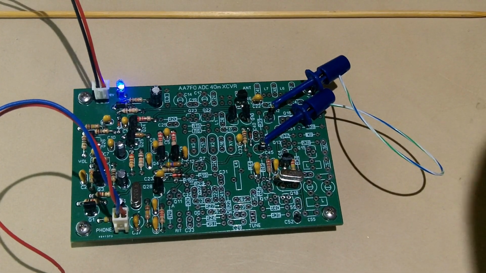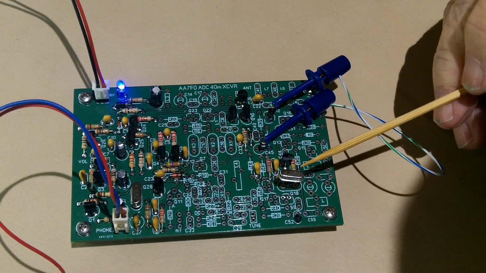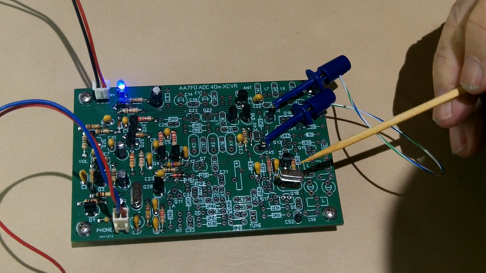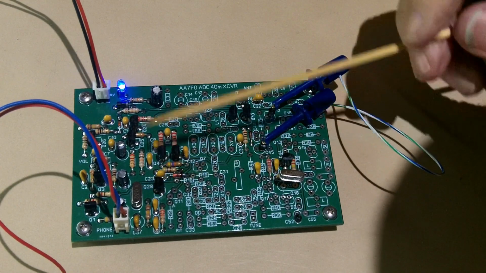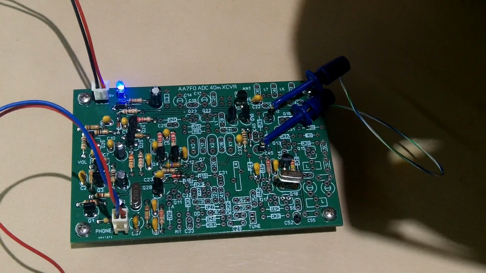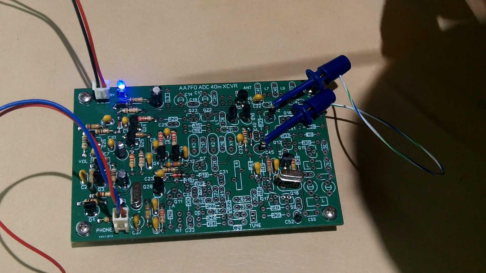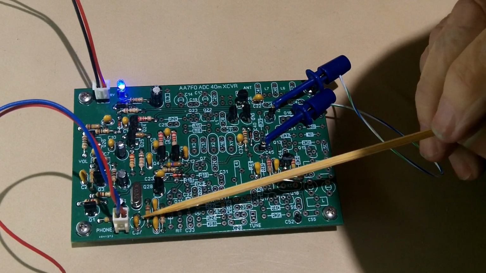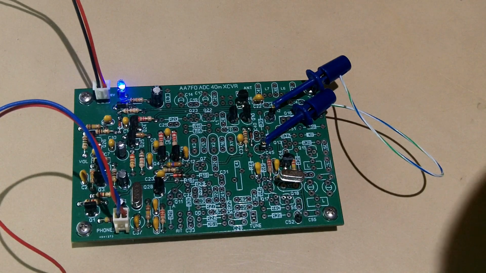Now you hear that? Now the reason for the low tone is why? It's because this crystal almost matches this crystal in the BFO of the receiver. So what is that, a couple of hundred hertz off? And the reason why it's off is because of this capacitor right here. If I short this out, then the tone will go lower.